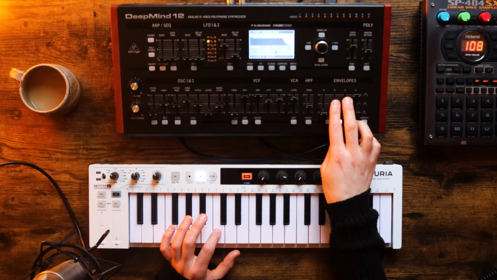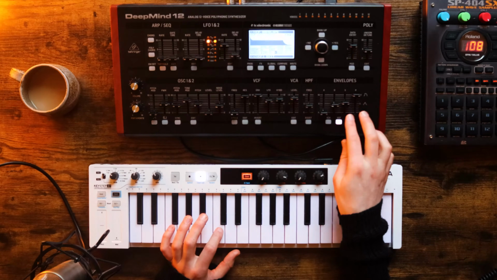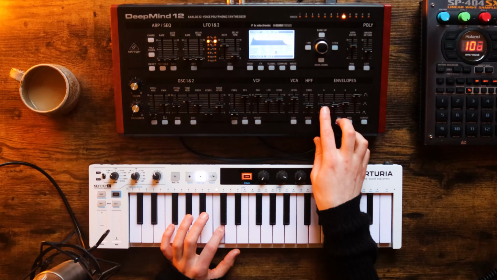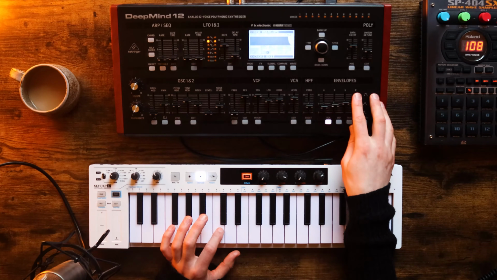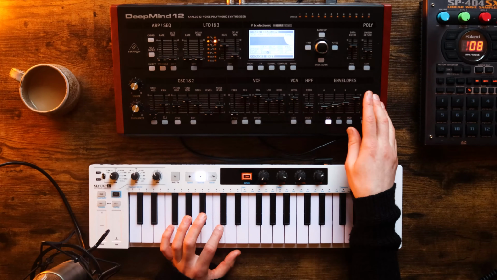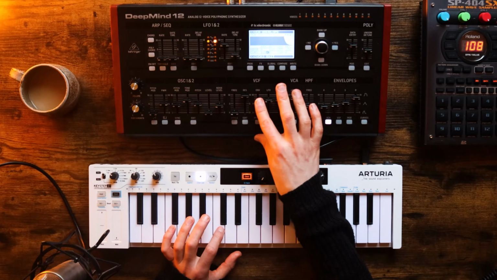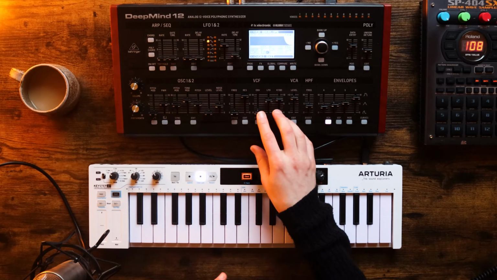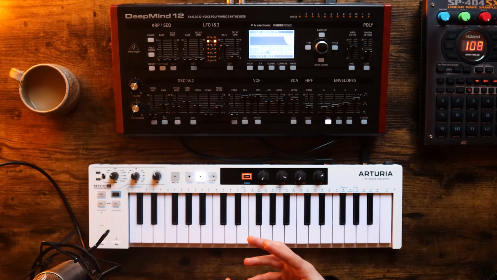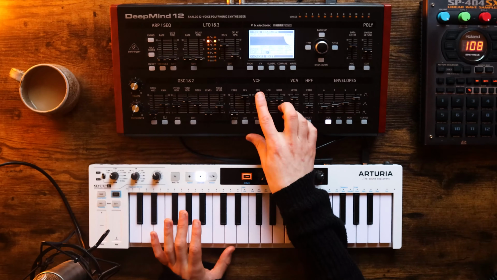We put a release on. There we go. And we can use the frequency here and the envelope amount to adjust that as we go.